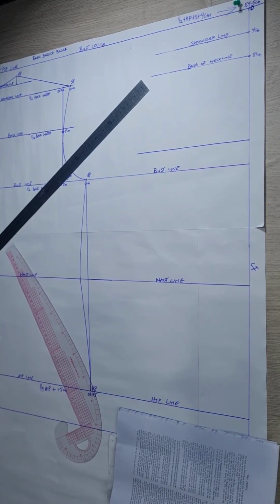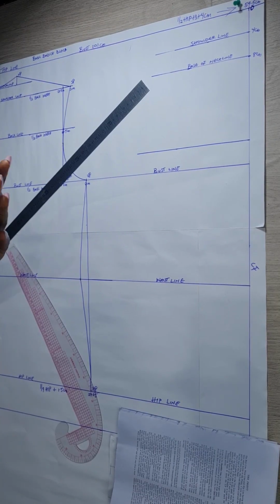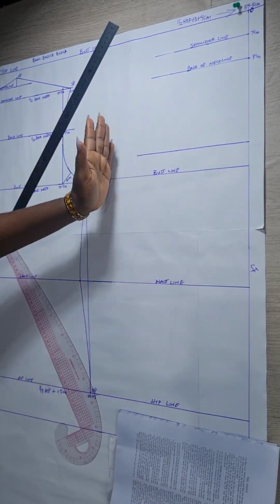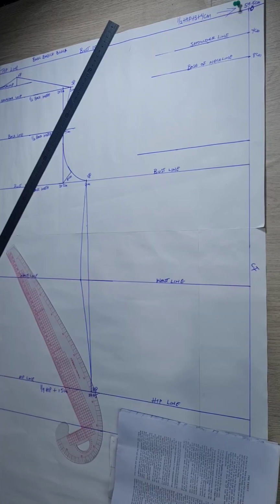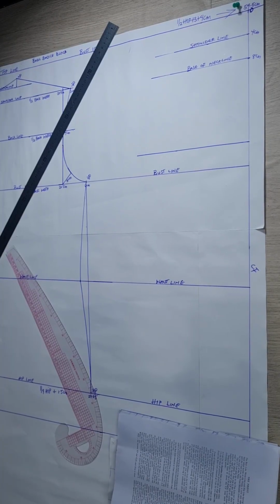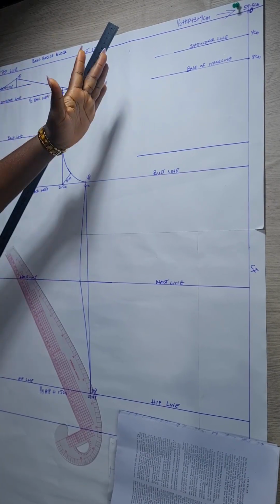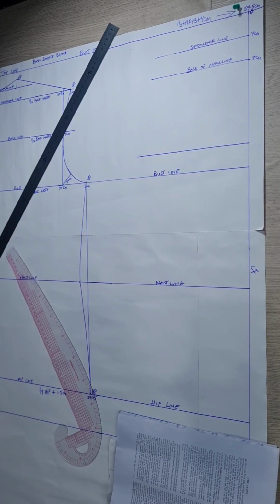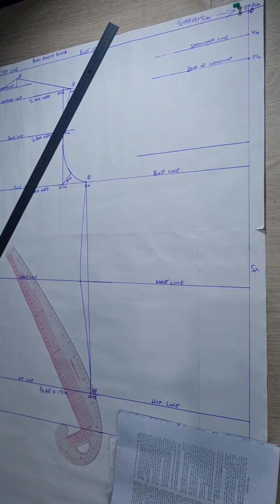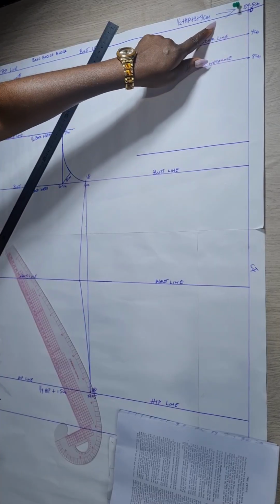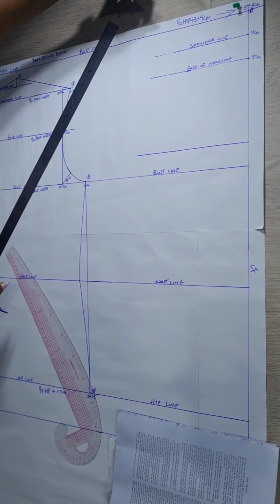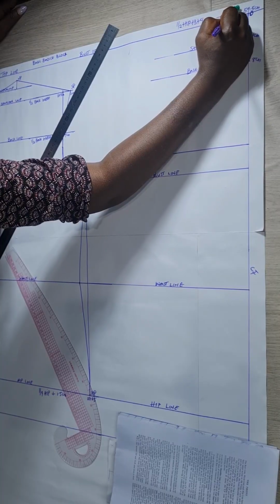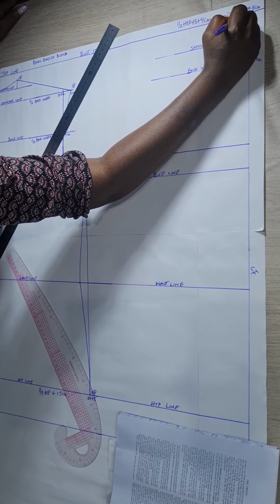From all these points, square construction lines to the CF. I already ruled my lines, so I already squared my construction lines, extending them halfway across. Except for the neckline, which is only 10 to 12 cm long. So this time around, our point O is our neckline, which is also our top line. So what I need to write here is my neckline.